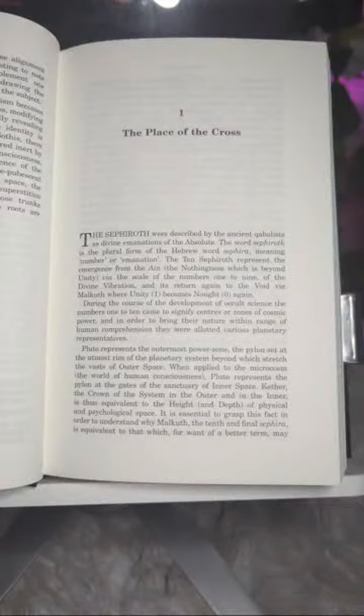Pluto represents the outermost power zone, the pylon set at the utmost rim of the planetary system, beyond which stretch the vasts of outer space. When applied to the microcosm, the world of human consciousness, Pluto represents the pylon at the gates of the sanctuary of inner space. Kether, the crown of the system in the outer and in the inner, is thus equivalent to the height and depth of physical and psychological space.